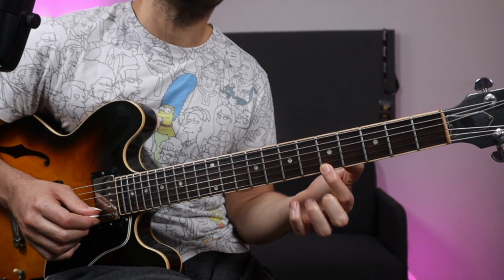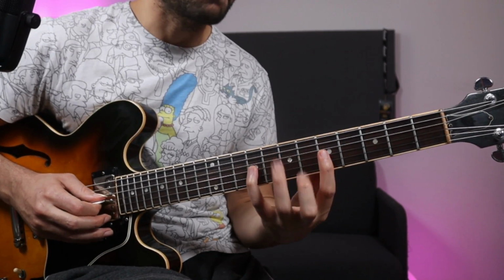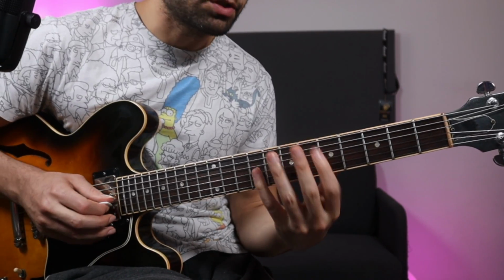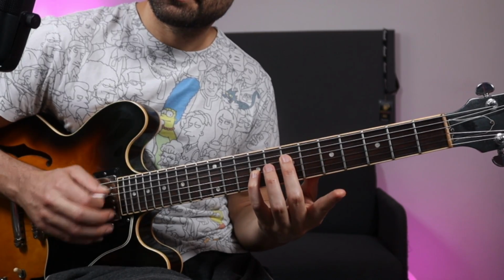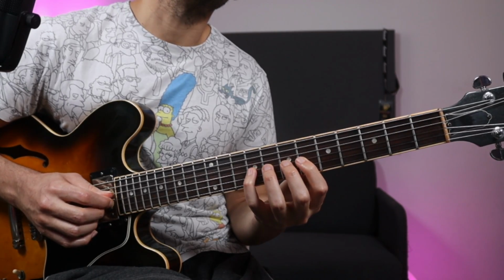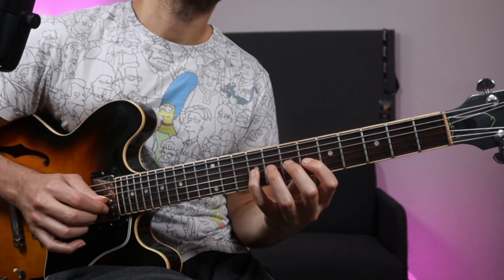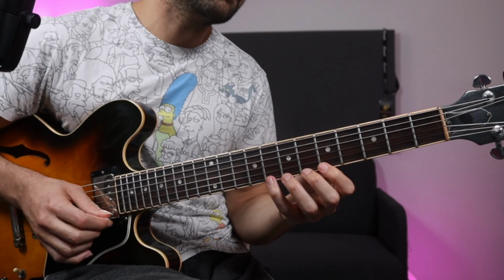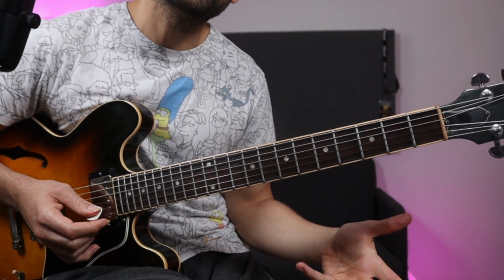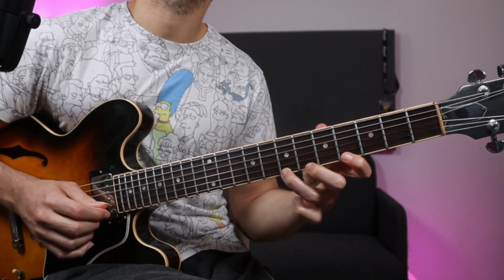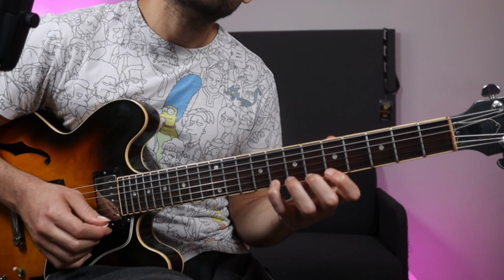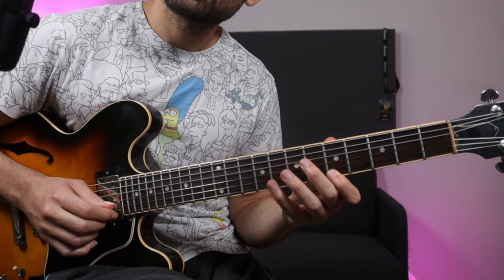Right, that will be third goes to the root, but if I want to go from my fifth to my third, right, I'm in A minor, so E is my fifth and C is my third, so I can go chromatically. Fifth goes to the third, and now I have these kinds of tools and sounds I can work with. So third goes to the root, fifth into third.